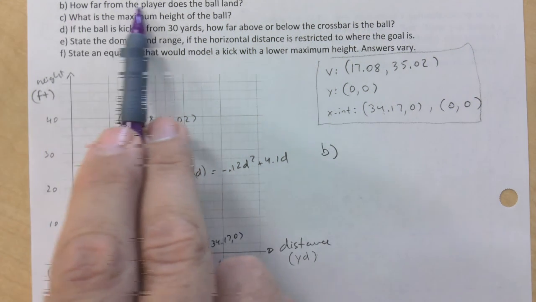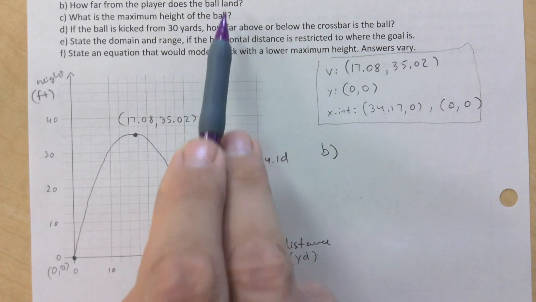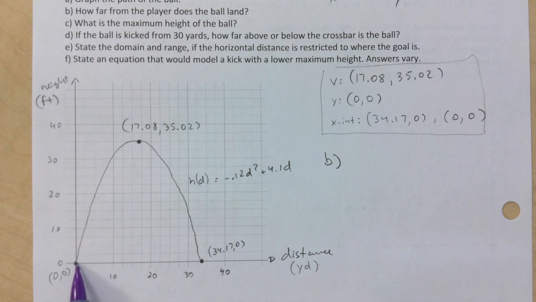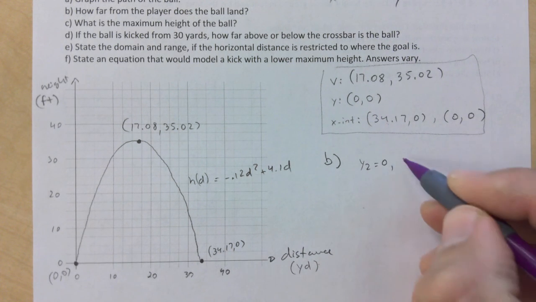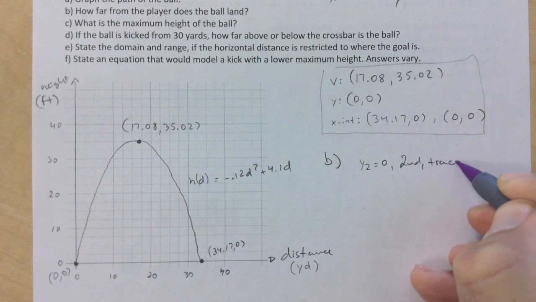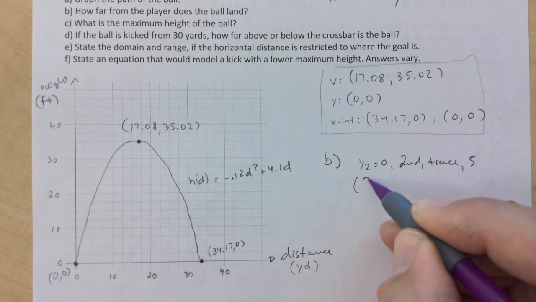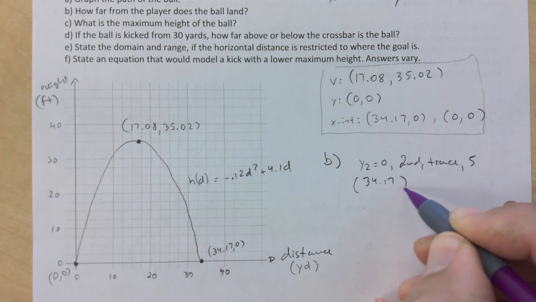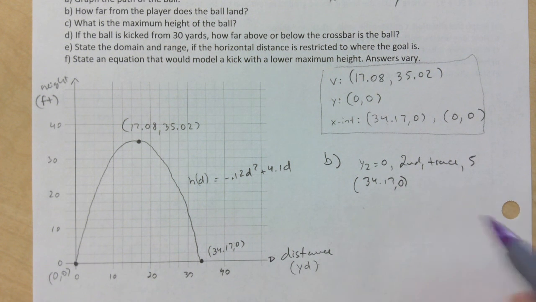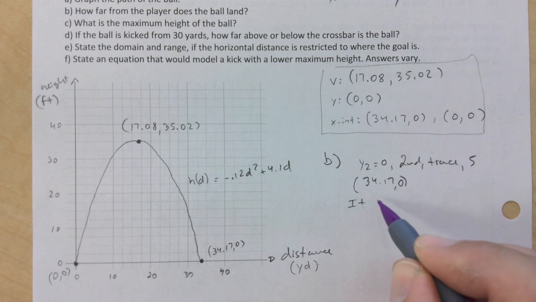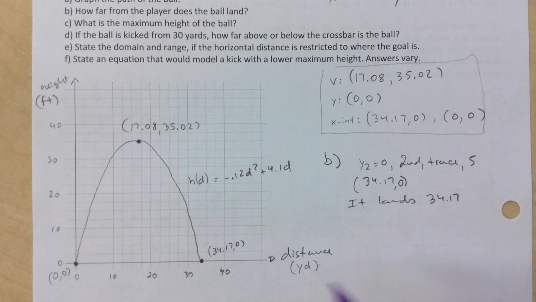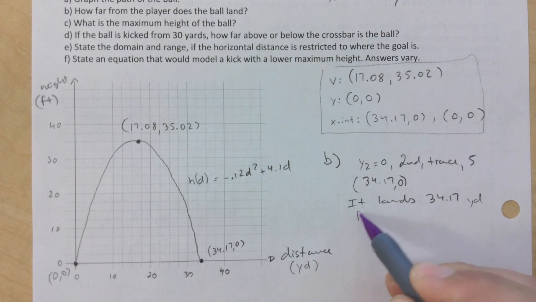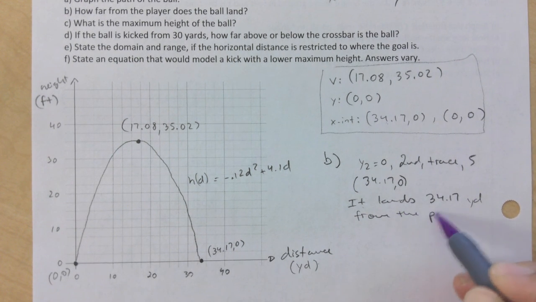How far from the player does the ball land? Right? So obviously, if you kick it from here, it lands right there. So we'll just say, because I would expect you to tell me what the keys are. So that's the point. So it lands 34.17, what is it, yards from the player.